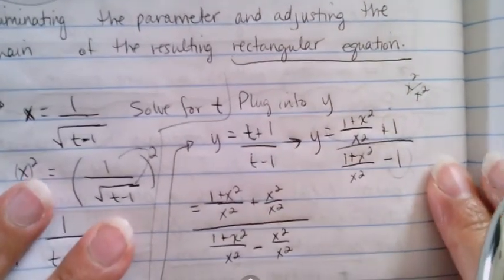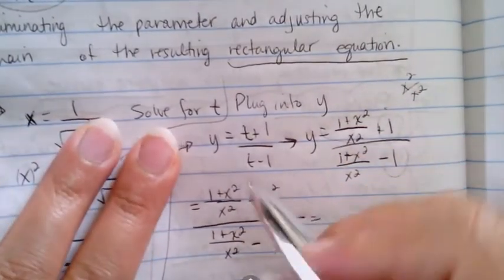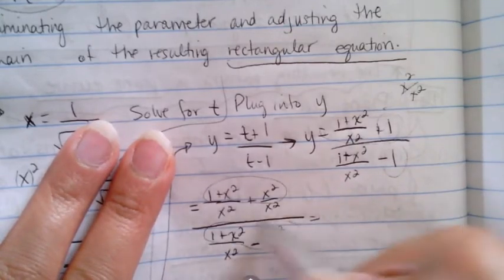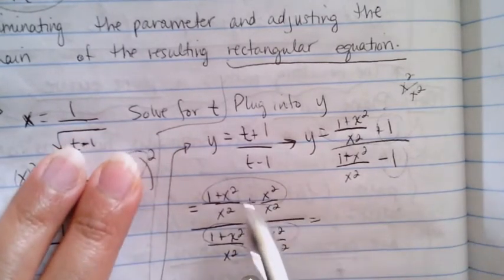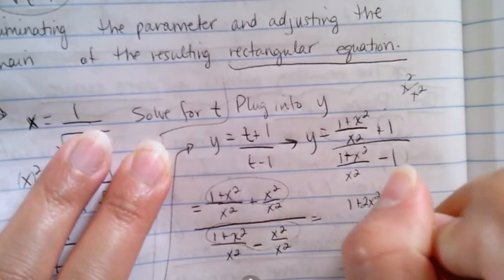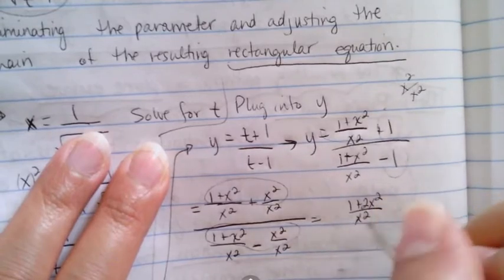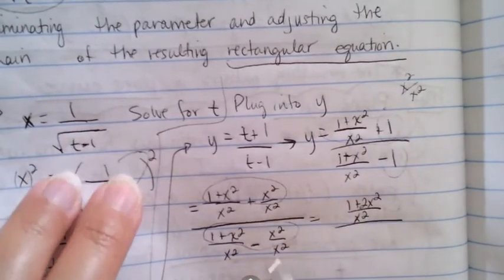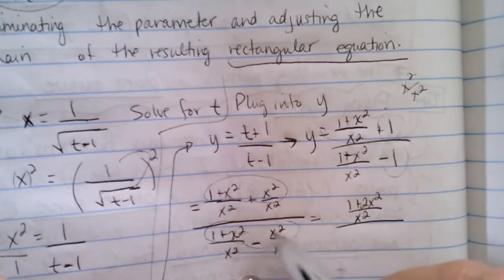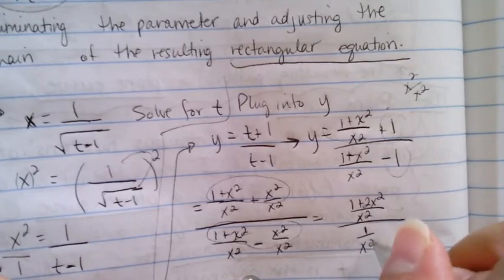And now I have common denominators, so I can combine everything on the top. So I can put all this together, and I can put all of this together. And just looking ahead, you see that you have 2x squared, so it's going to be 1 plus 2x squared, again over my x squared here, all over. On this one, you have 1 plus x squared minus x squared, so you actually get rid of those. It's just going to give me 0, so I'm just left with 1 over x squared.